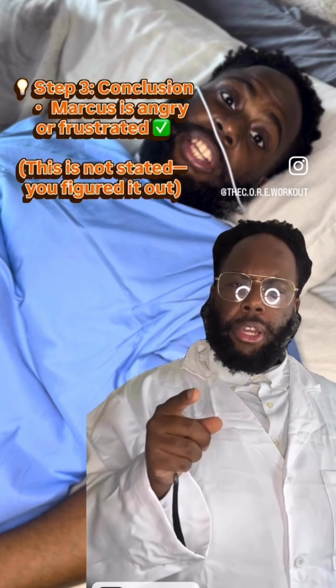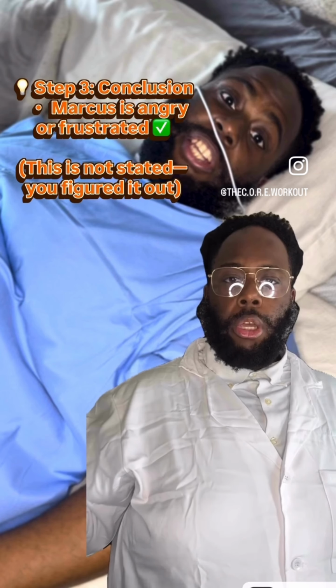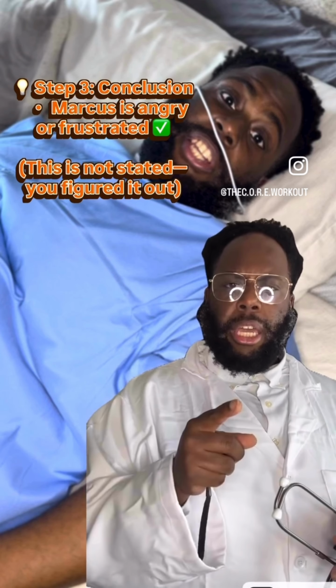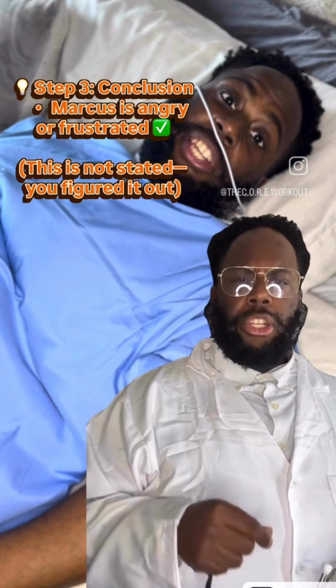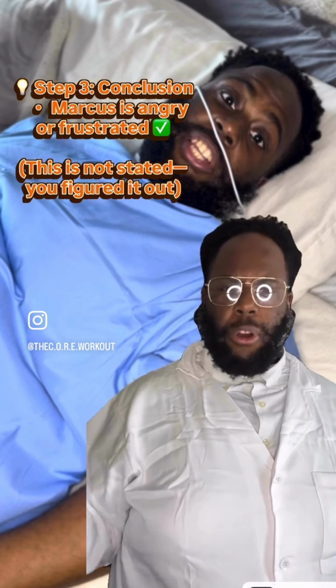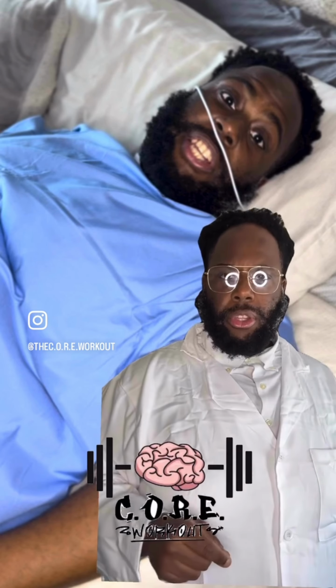So step 3, let's find our conclusion. It is probably safe to say that based on the clues, Marcus is probably angry or frustrated. This is not stated. You figured this out. So remember, if the text says it, well, it's a clue. If you say it, well, it's a conclusion. Now let's get ready for this next workout.